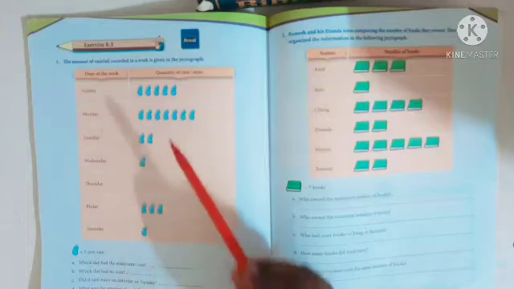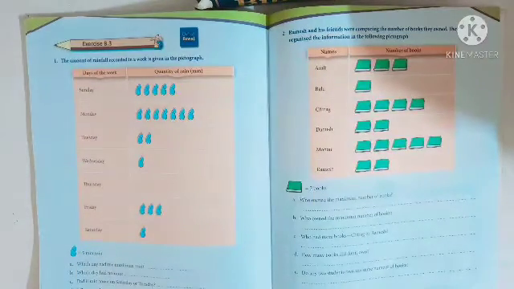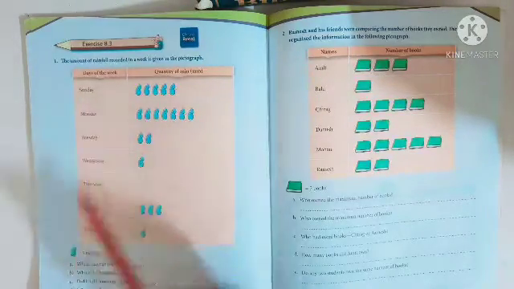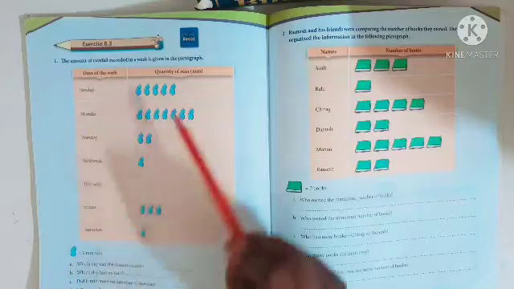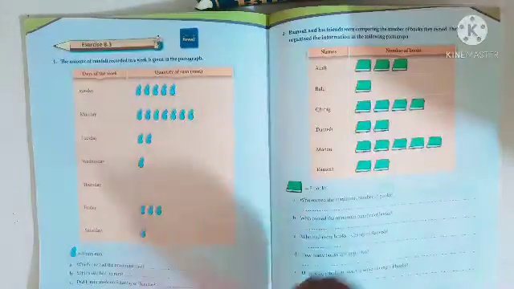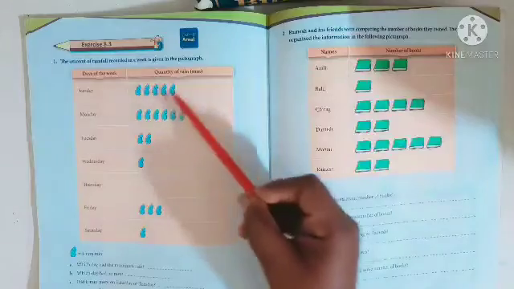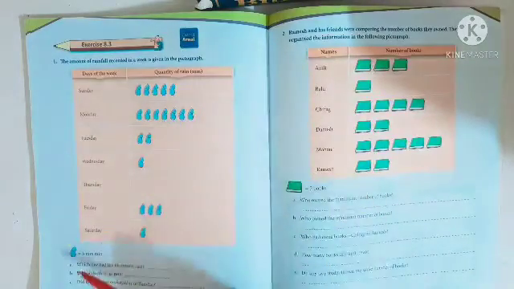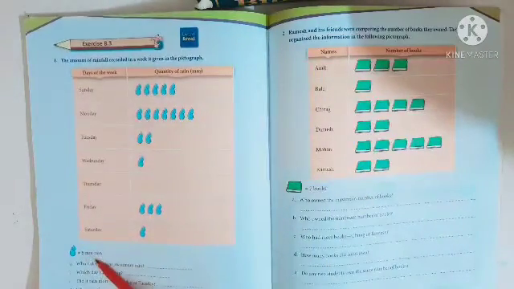So here, what is given is the amount of rainfall recorded in a week in the pictograph. Here the days of the week are given, Sunday to Saturday, and the quantity of rain is given in mm. So here one droplet is 5 mm.